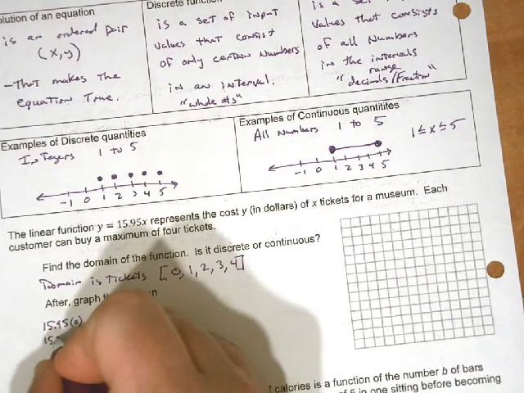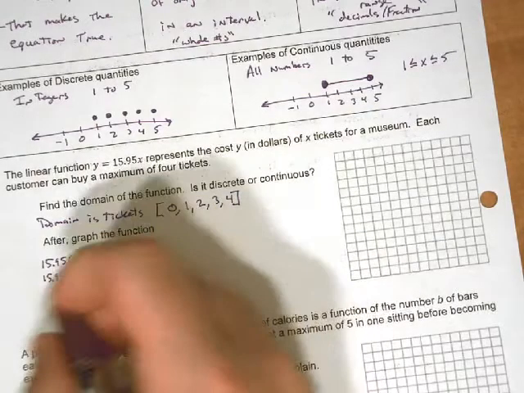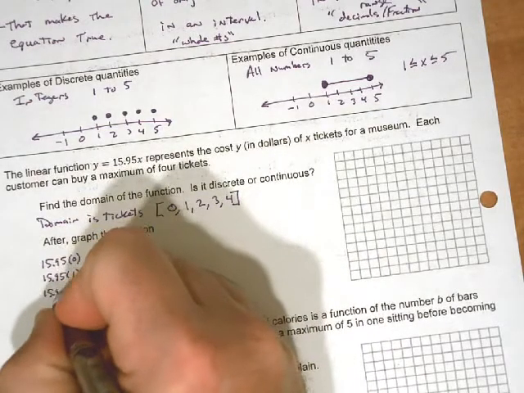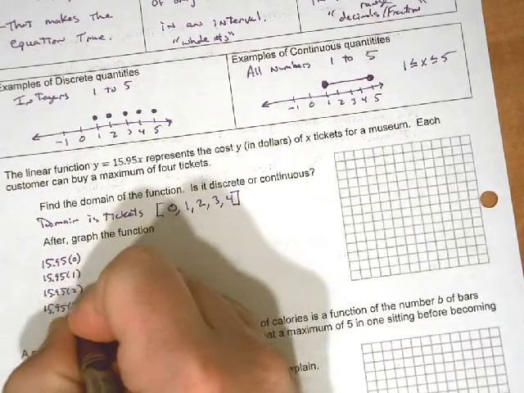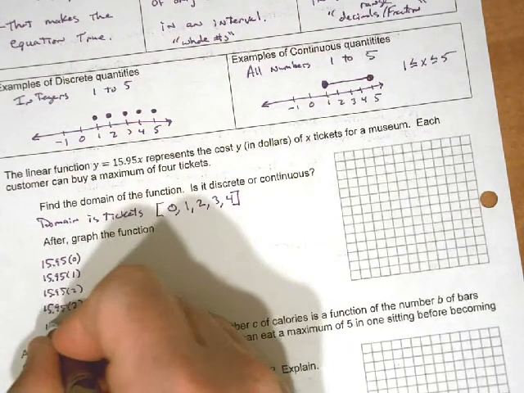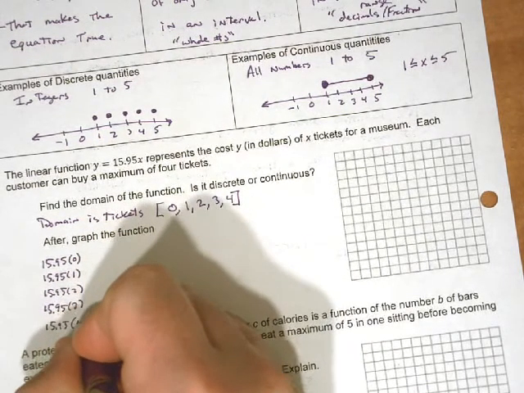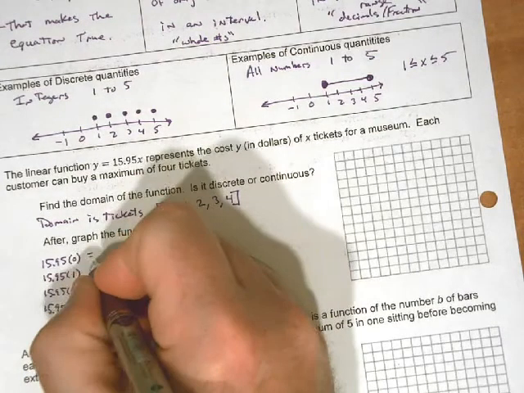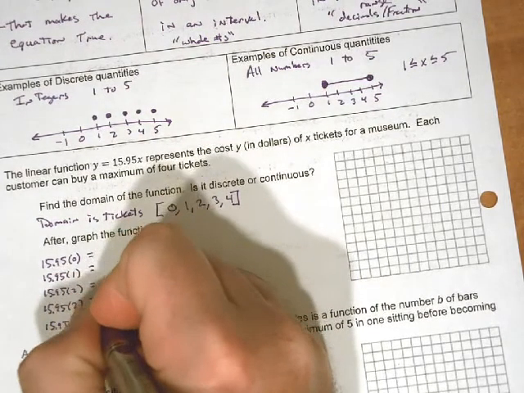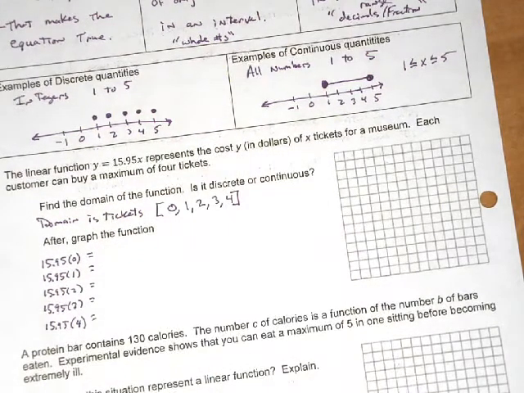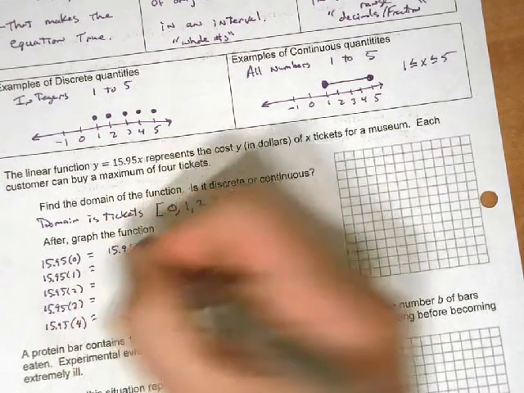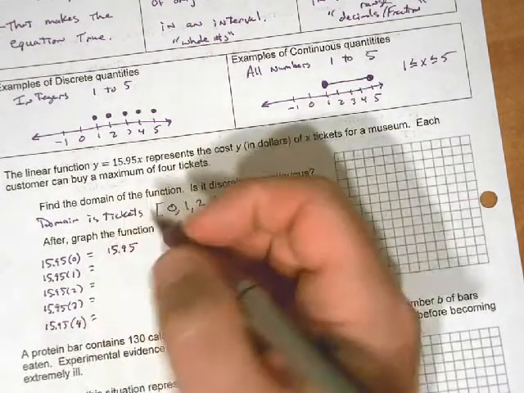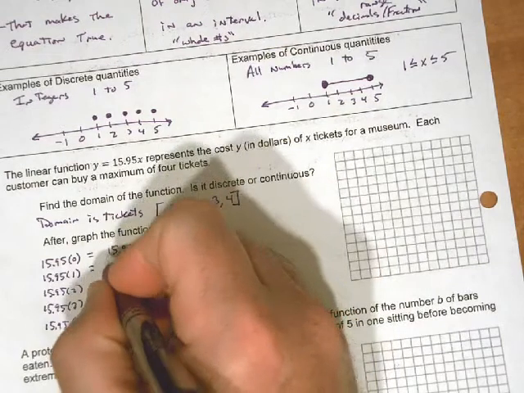So doing a little calculation here with our formulas. 15.95 times 0, 15.95 times 1, 15.95 times 2, 15.95 times 3, and 15.95 times 4. We've got a little calculator work because we're going to be graphing these out.